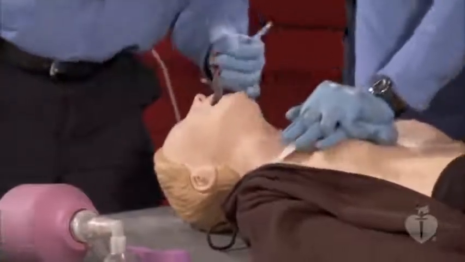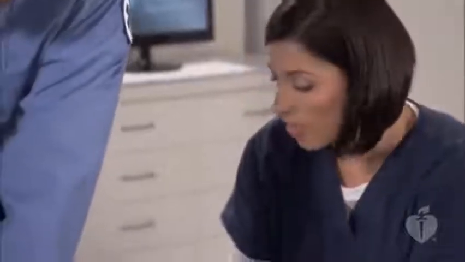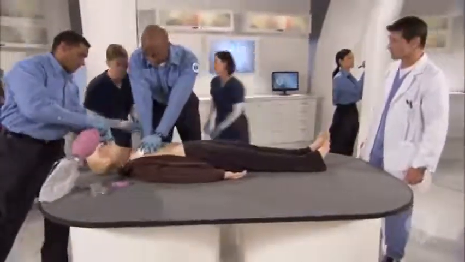The IV is started, and 1 milligram epinephrine. And the IV is flushed. Okay, thank you. Let's go ahead and prepare 300 milligrams of amiodarone. I'll let you know if and when to give it. Okay, drawing 300 milligrams of amiodarone. The laryngeal tube is in.